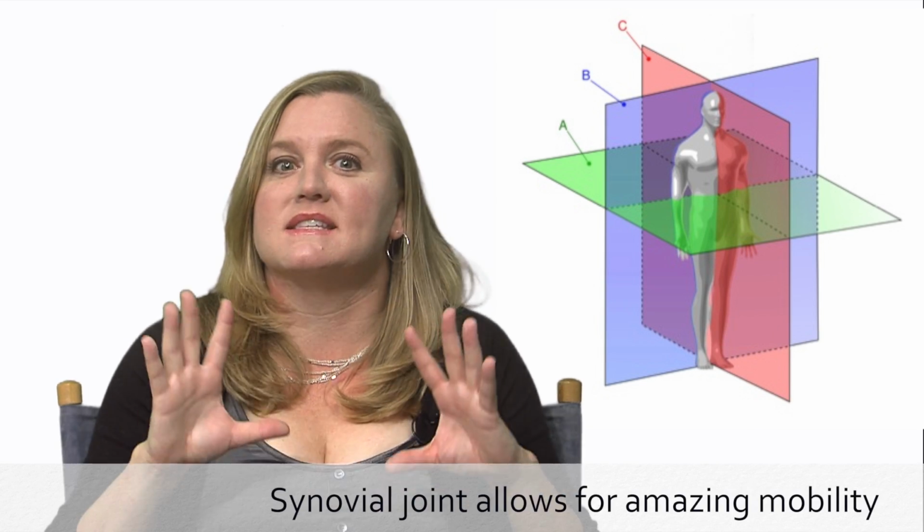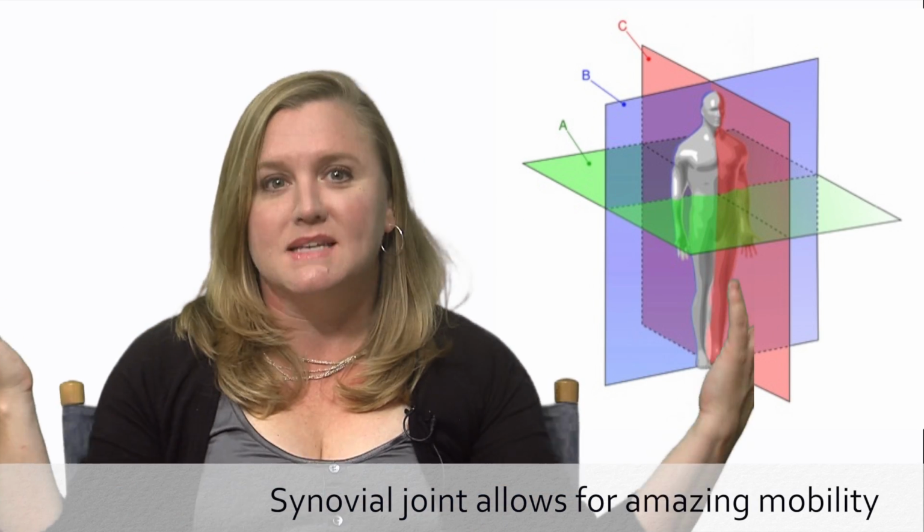But to me, the most exciting type of joint is the synovial joint, allowing for amazing mobility and range of motion. When most people think of a joint, they immediately think of a synovial joint, which you can find in your knees, your hips, your ankles, your shoulders, your elbows, and wrists. Synovial joints are characterized by a joint cavity which is filled with synovial fluid and encapsulated by a fibrous joint capsule with articular cartilage lining the joint surface of each bone.